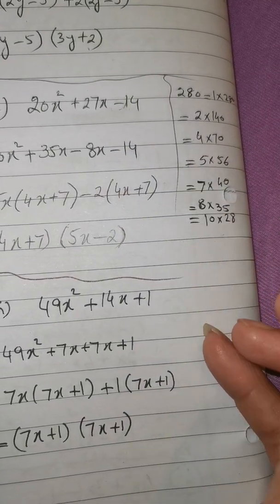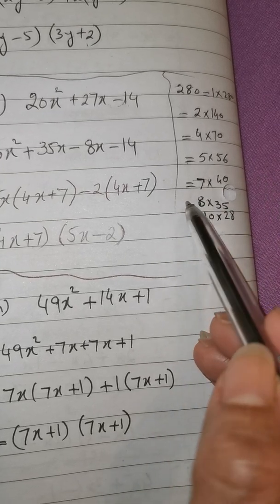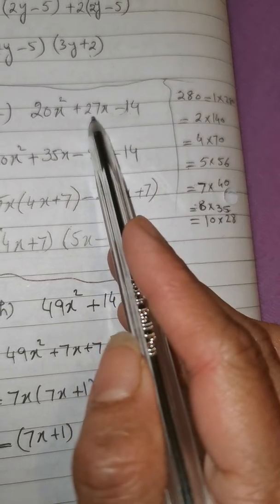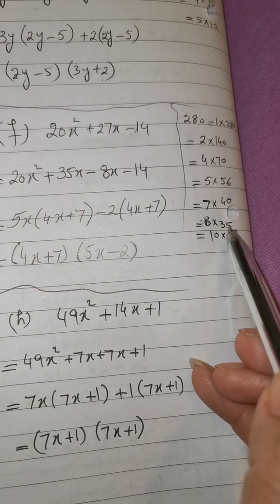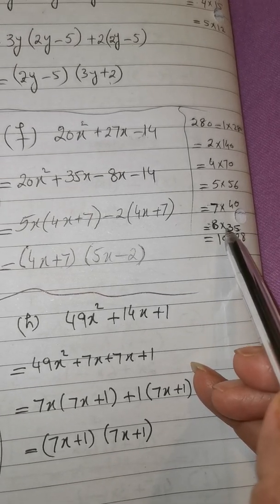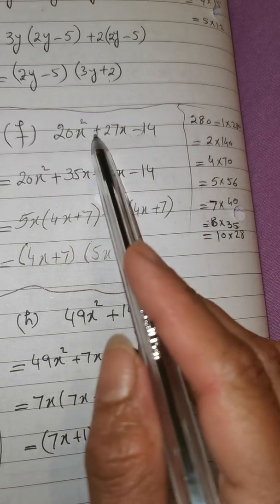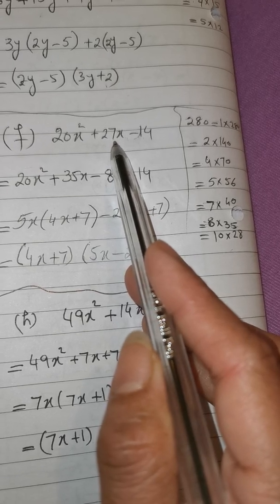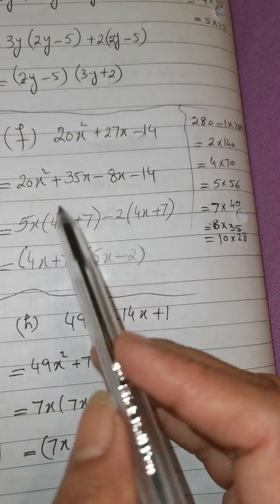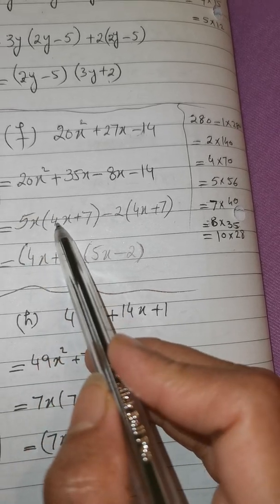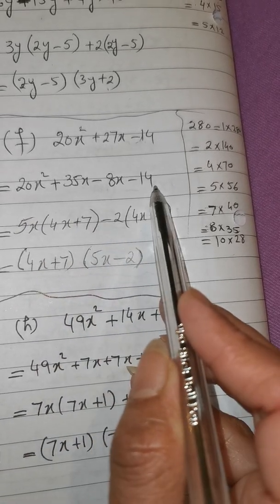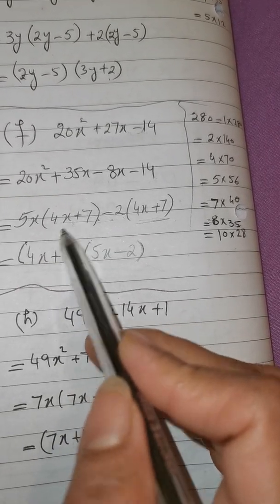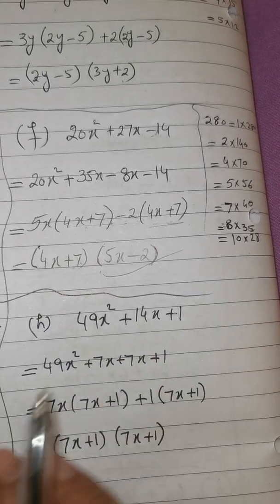The subtraction of other pairs is too much, but the subtraction of 8 and 35 will give me 27, right? So I choose these factors, but which sign will I take with the greater value? Plus sign. Plus 35 minus 8 will give me plus 27. Now from the first pair I will take 5x as common, and I have left 4x plus 7. From the second pair I will take minus 2 as common, and I have left this one. Further I will take common 4x plus 7, and I have these factors.